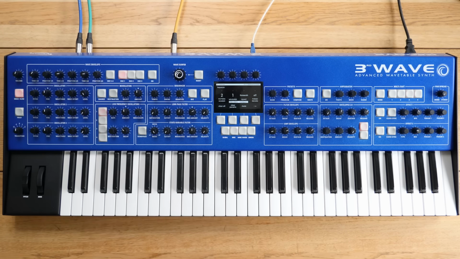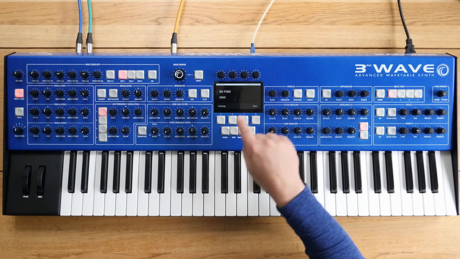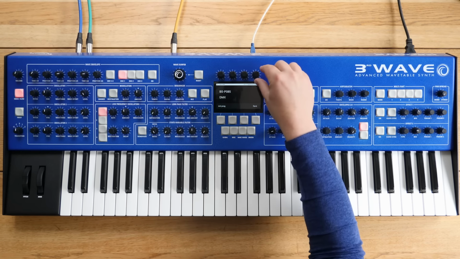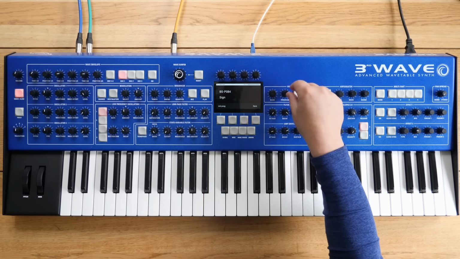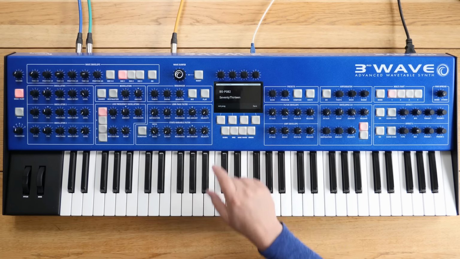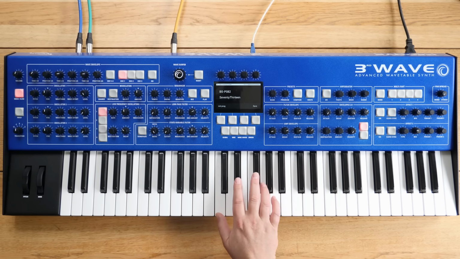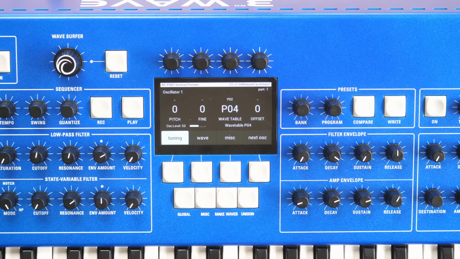Going back into the samples themselves then, I will just initialize the patch, or let's go to another one, just in case I do something stupid. Initialize this patch. Wavetable, we will go into the samples again.